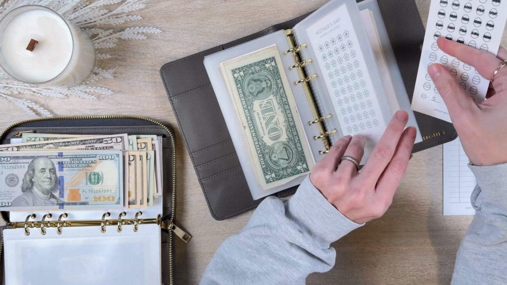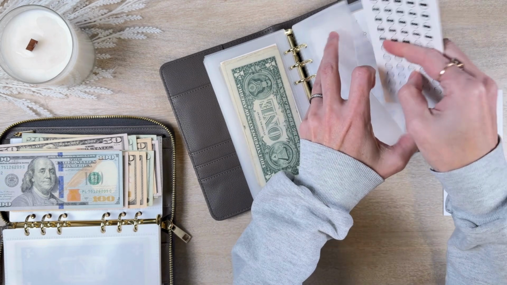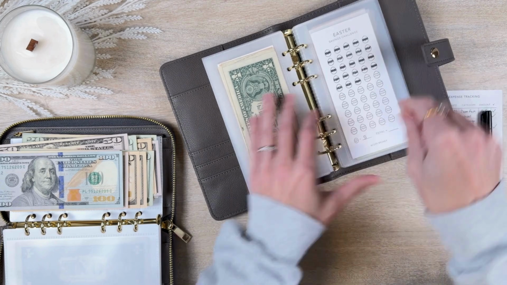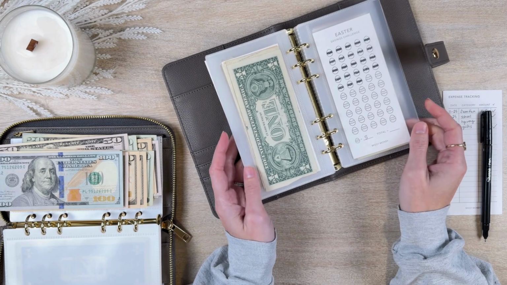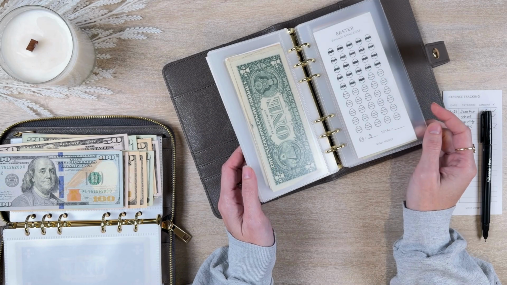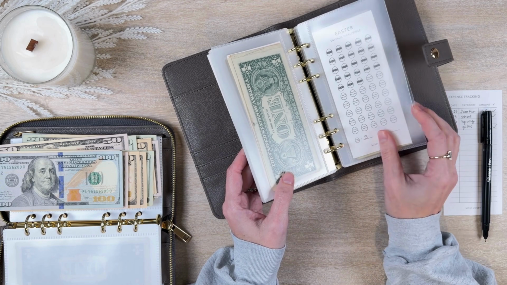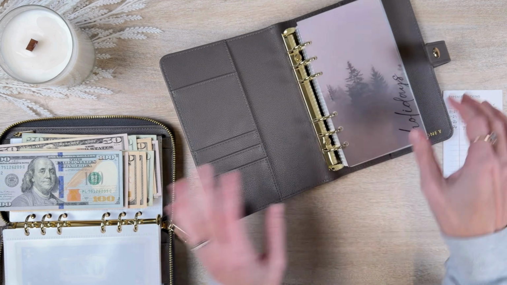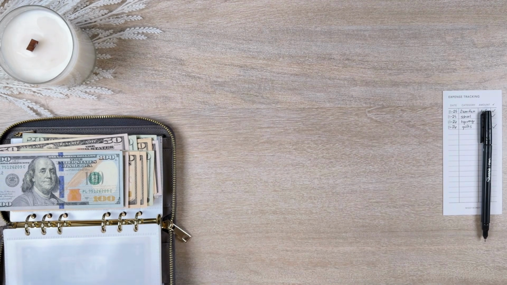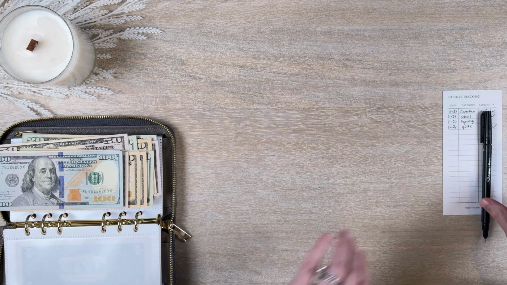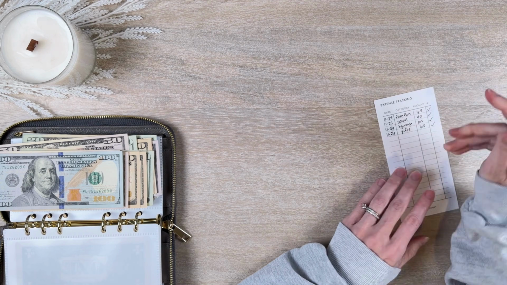I'll film when I do my whole 2026 system setup so you can see what I'm doing. But we went ahead and put that extra $40 that was unspent from Thanksgiving into Easter. So now we're about almost halfway through that challenge, which is great. So that is it for that one. I can check that one off.